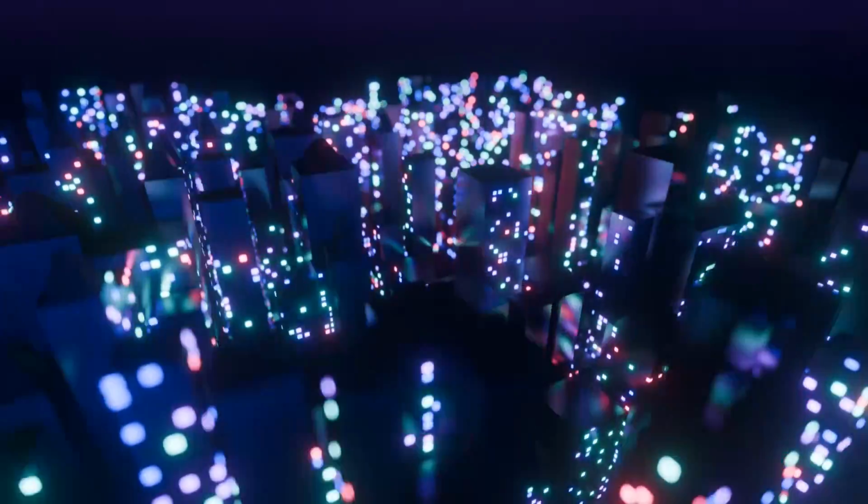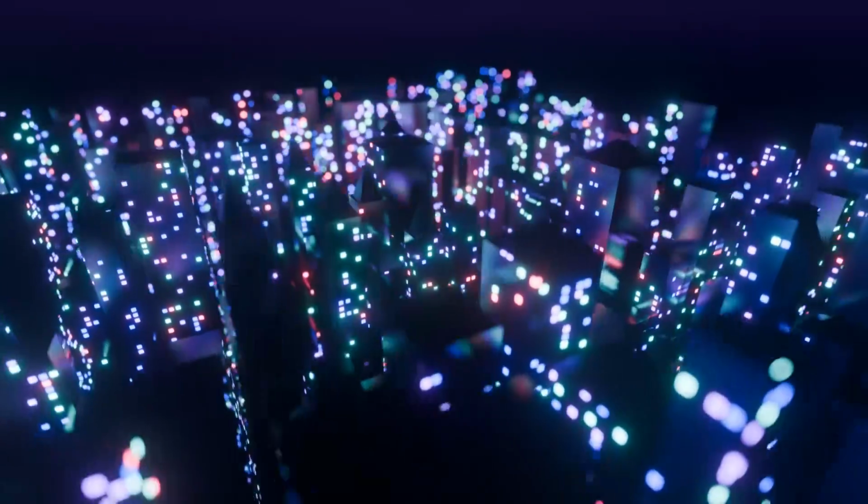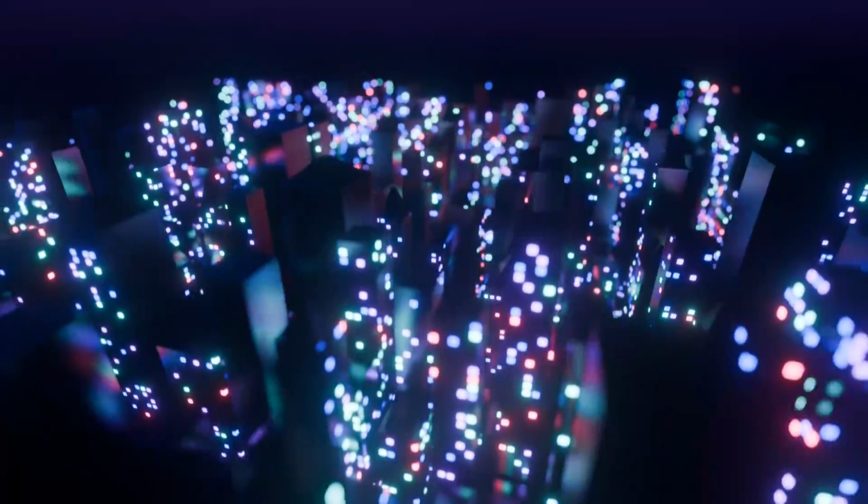In today's video, we'll create a sci-fi cityscape. We'll try to go for a cyberpunk aesthetic, but it's actually going to be really simple and really quick. So without any waste of time, let's actually begin the tutorial.